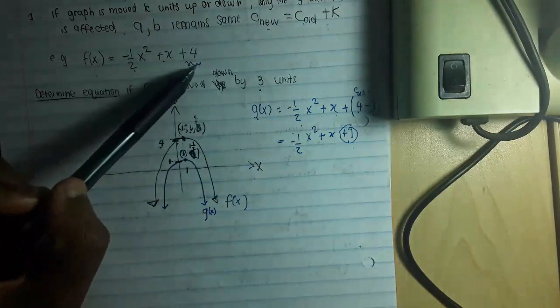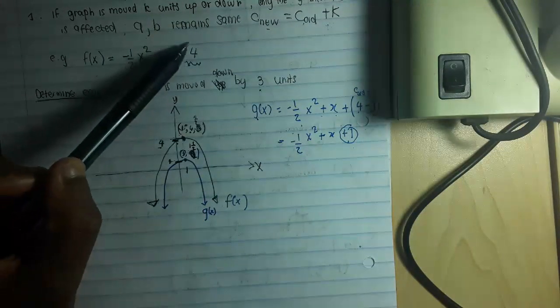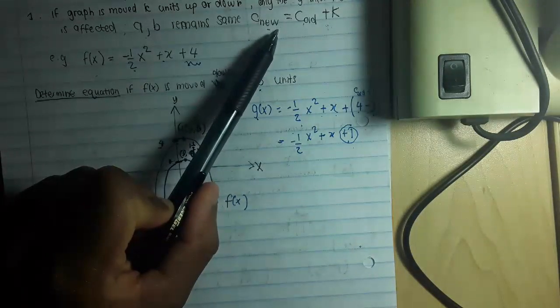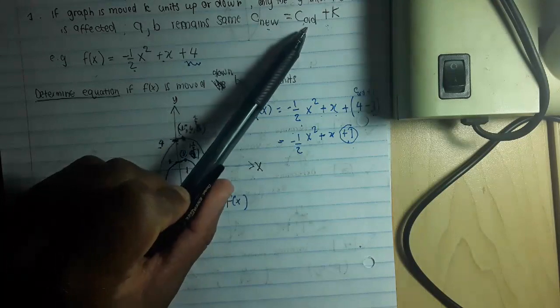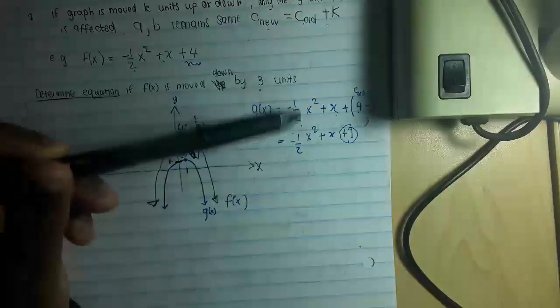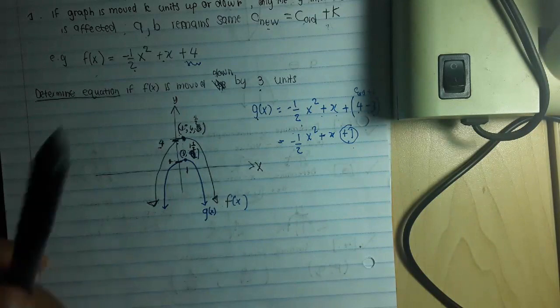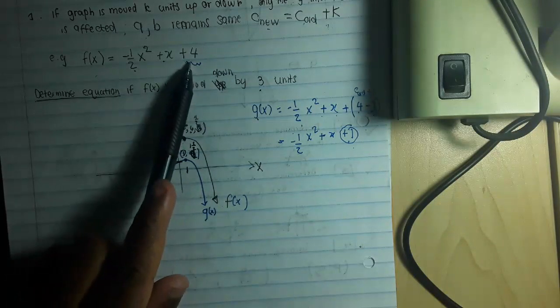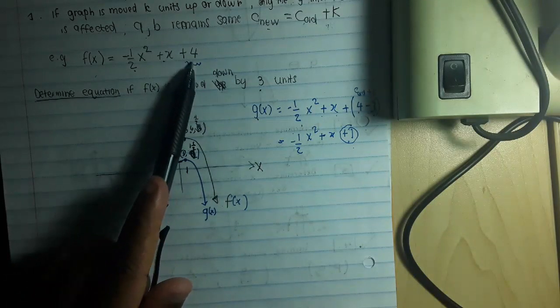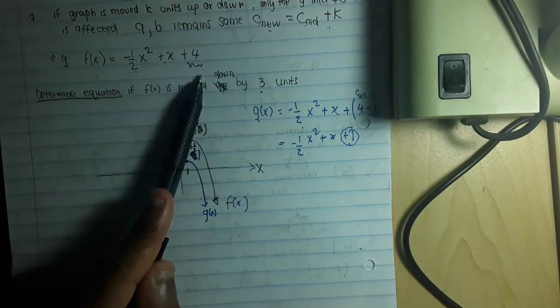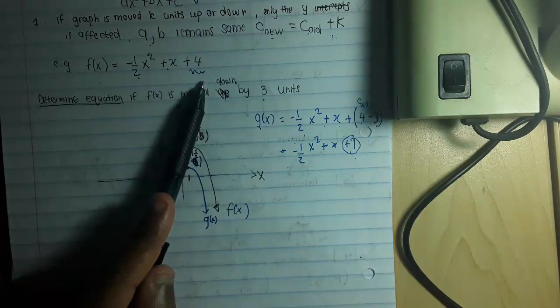But now you only need to determine the new y-intercept, which will become the old one plus the shift. So for shifting the graph, that's the only thing you need to remember: when it's shifted vertically, just add or subtract on the c value, and that will be your new graph shifted up or down, depending on the specific question.